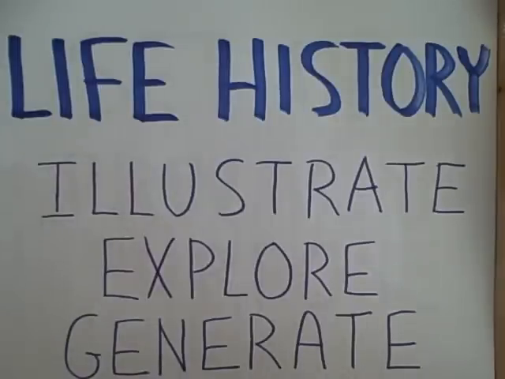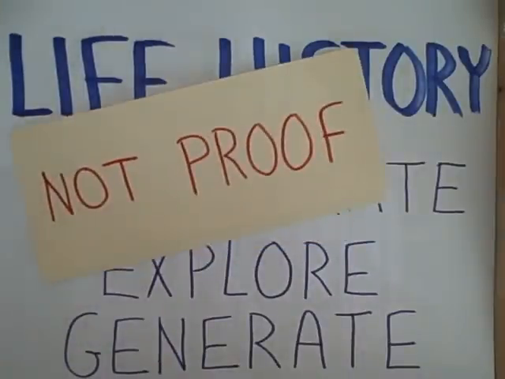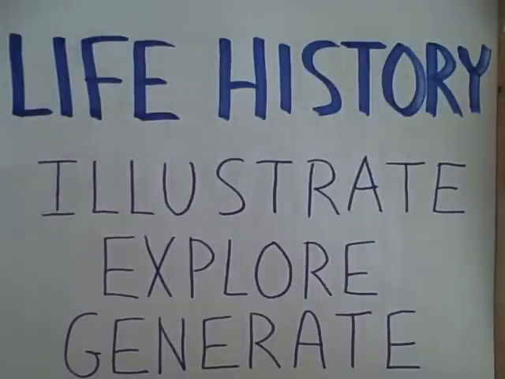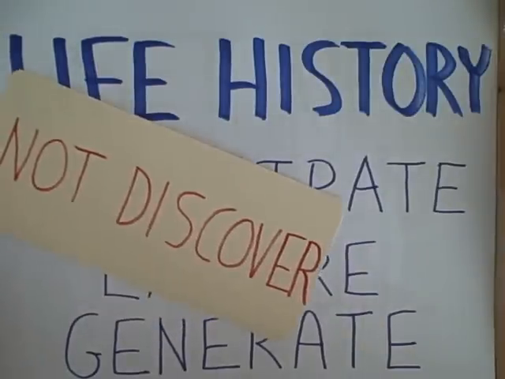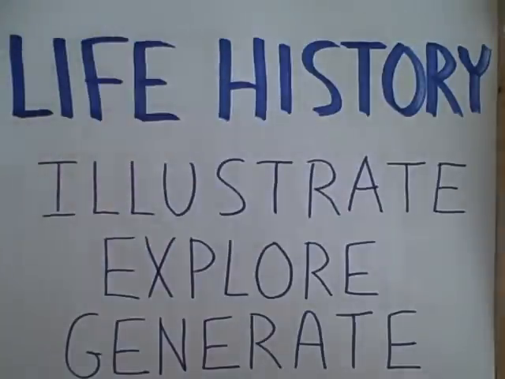The purpose of a life history, as with most qualitative research, is to illustrate a certain point. Life history and qualitative research is not the same kind of proof that we get from using correlational data, or even better yet, an experiment. This is a way to explore possible relationships between variables, not really discover any relationship. That really is best done by experimentation.